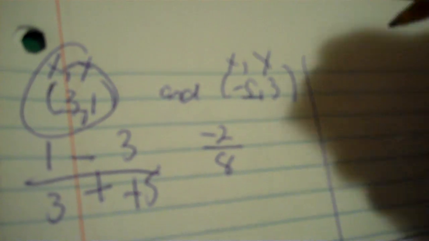Okay, 3 is higher, so 1, 3, then 3, -5. 1 minus 3 is -2, 3 plus 5 is 8. 2 and 8 are both in the second row, so divide by 2, and you end up with -1/4. The negative doesn't go away, it stays, so m equals -1/4.